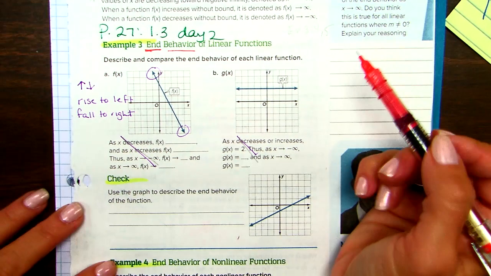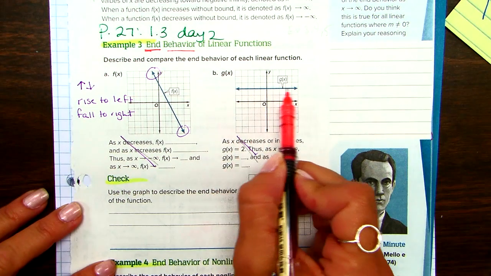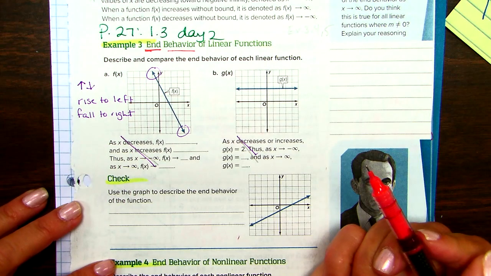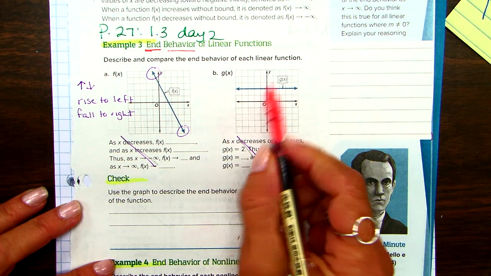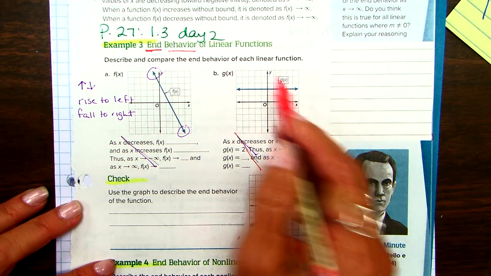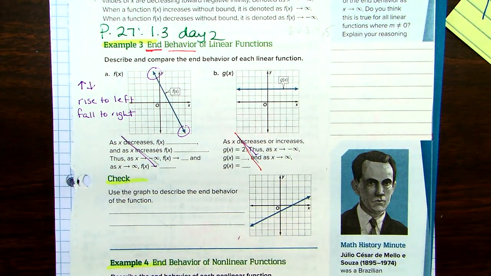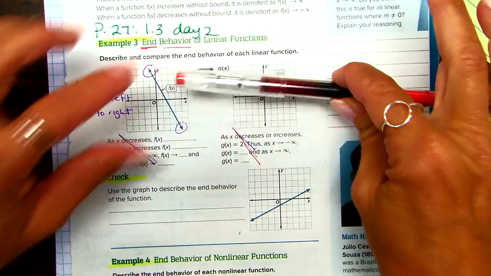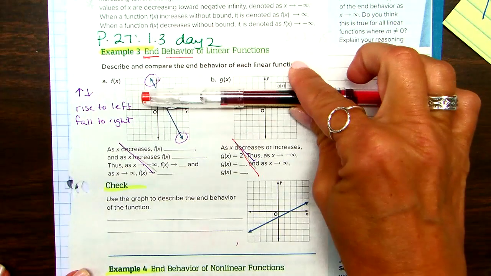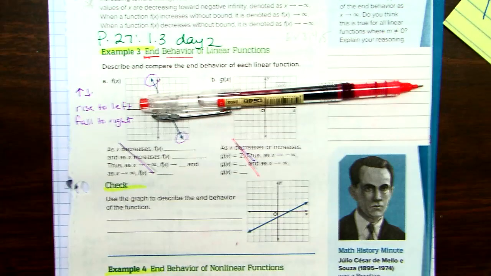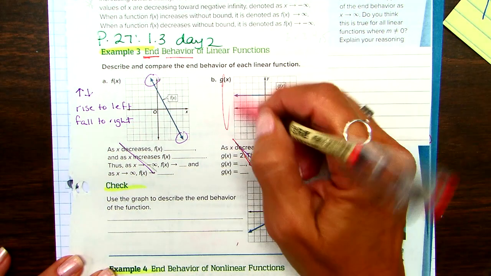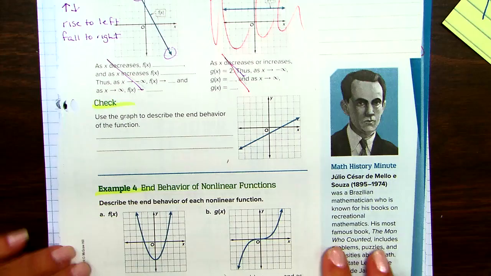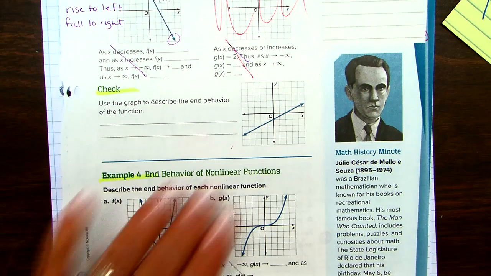Okay? Look at this one. I wouldn't give you one like this. We wouldn't use this kind of graph until we get to pre-calculus or calculus. But this graph is a horizontal line, and the end behavior is what we call constant, but I didn't see that we had that one in there, so don't worry about that one. I'll only give you one that actually has behavior happening.